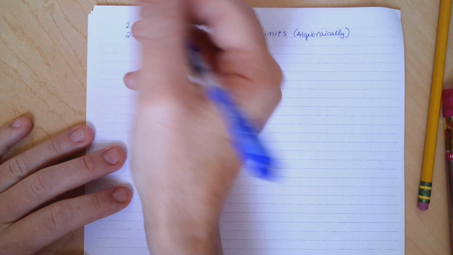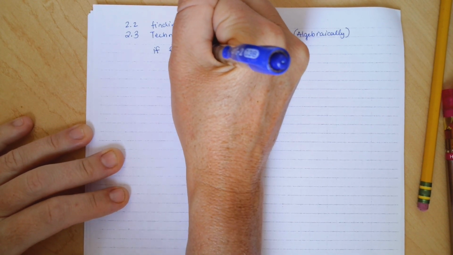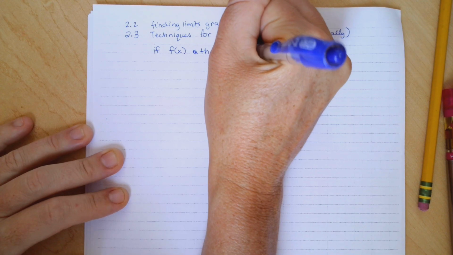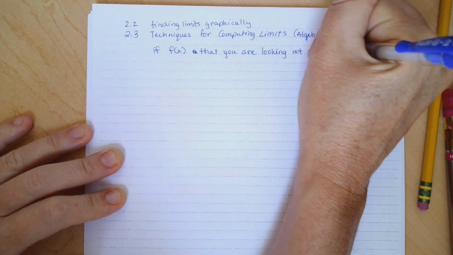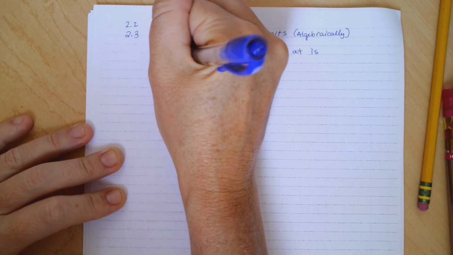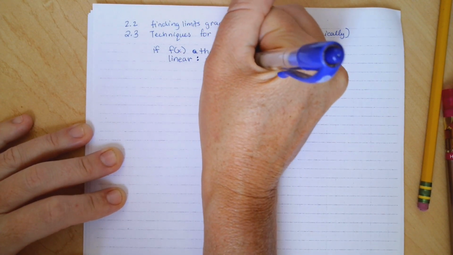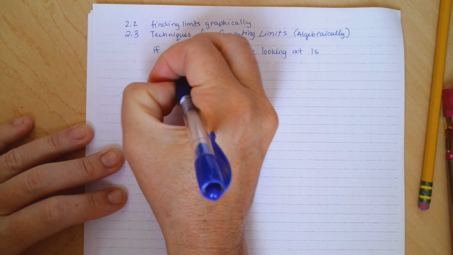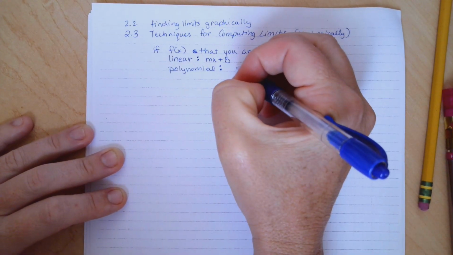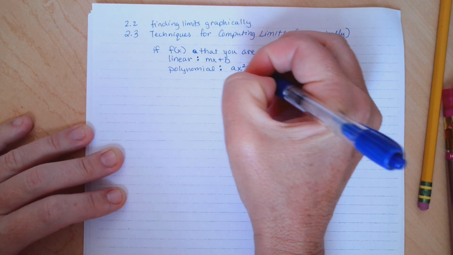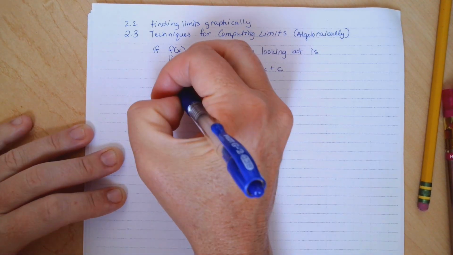Okay, so if the function f of x that you are looking at is linear. What does it mean to be linear? Right? It's in some kind of mx plus b form. If it's a polynomial, what does it mean to be a polynomial? That means that you have like ax squared plus bx plus c, right? Or rational.